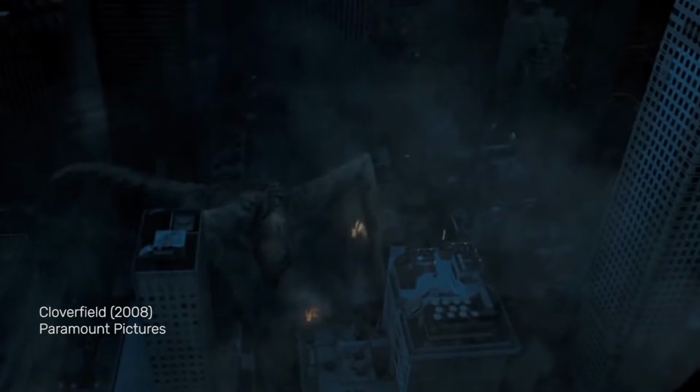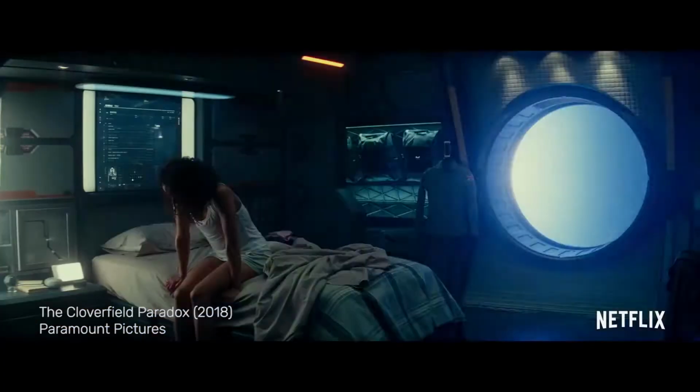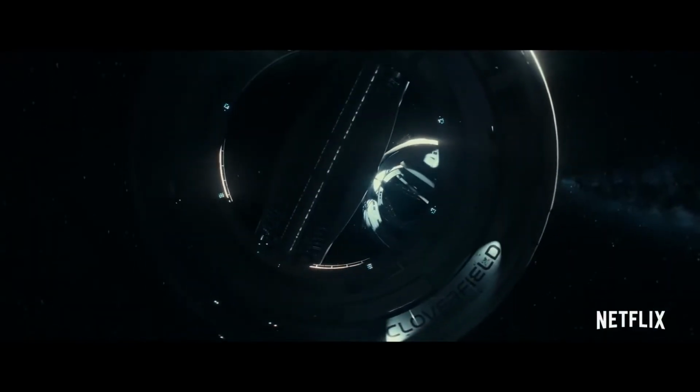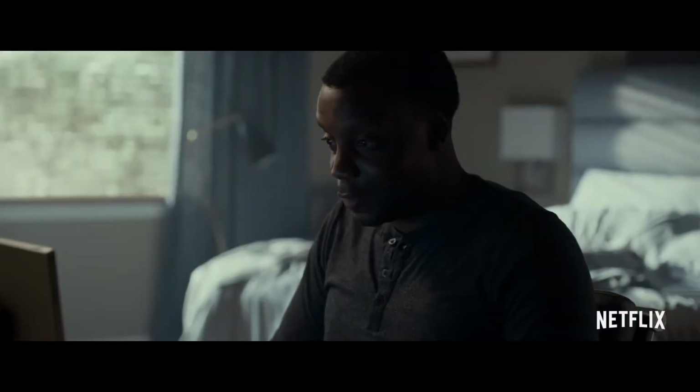The first two Cloverfield films seem to be unconnected entries in an anthology series, but the Cloverfield Paradox has given these movies a connected timeline. Sort of. Here's the Cloverfield timeline in chronological order.